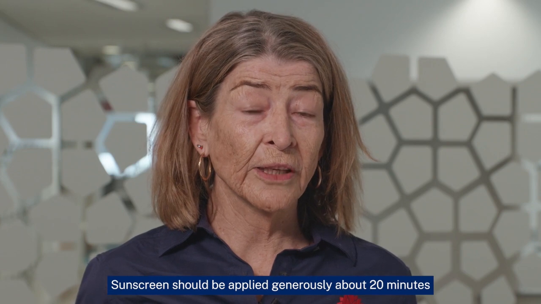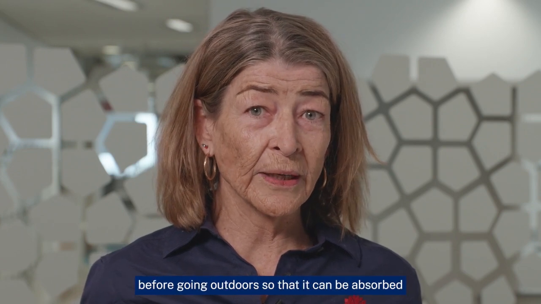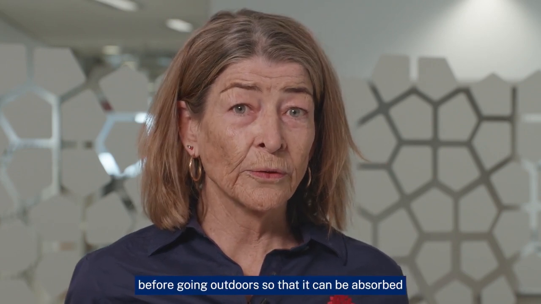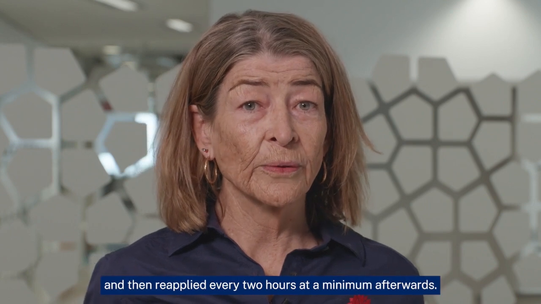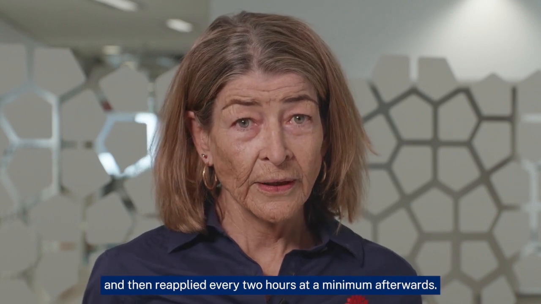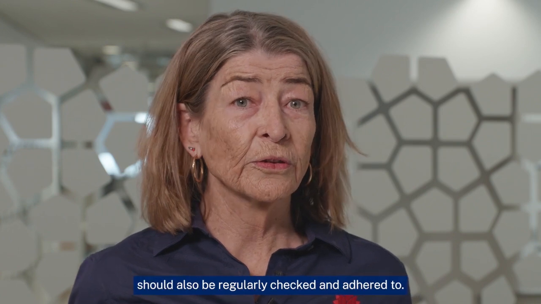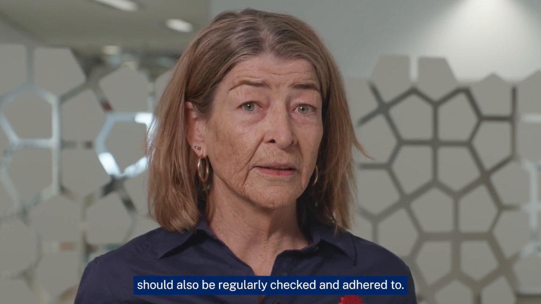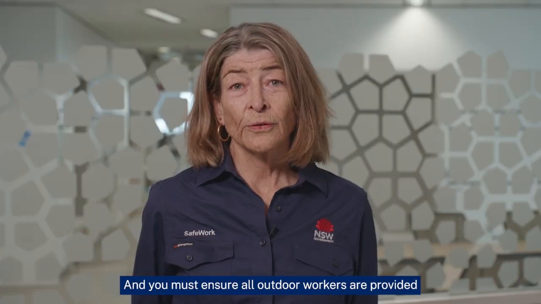Sunscreen should be applied generously about 20 minutes before going outdoors so that it can be absorbed, and then reapplied every 2 hours at a minimum afterwards. The expiry date on the bottle should also be regularly checked and adhered to. And you must ensure all outdoor workers are provided with appropriate and regular training and instruction in the combination of UV controls being used in your workplace, and also ensure UV safety messages are communicated to workers regularly.